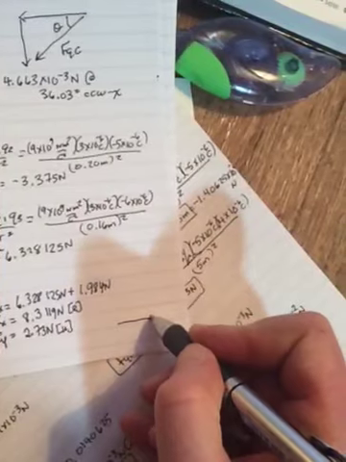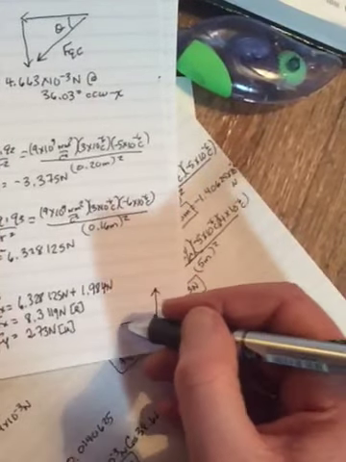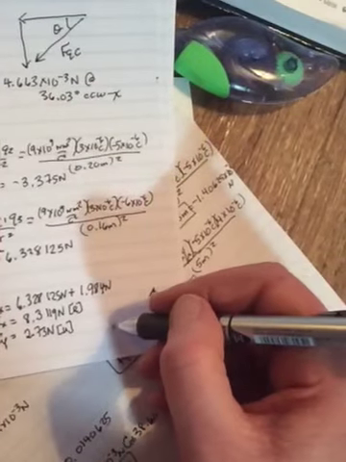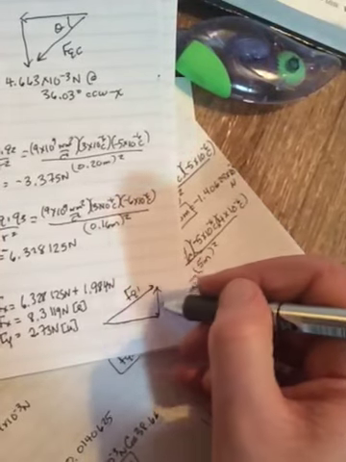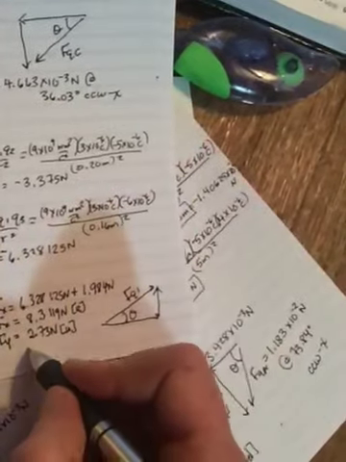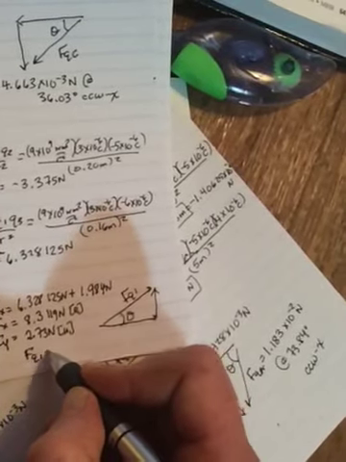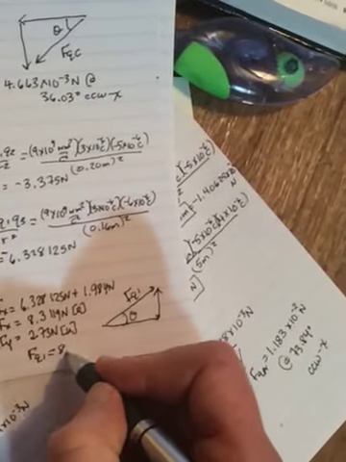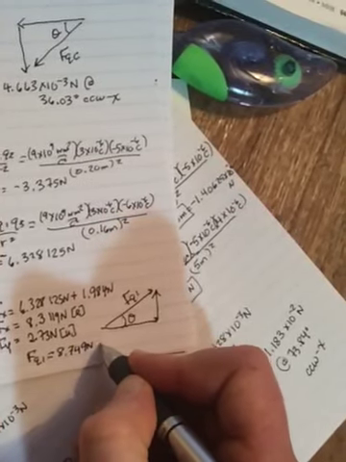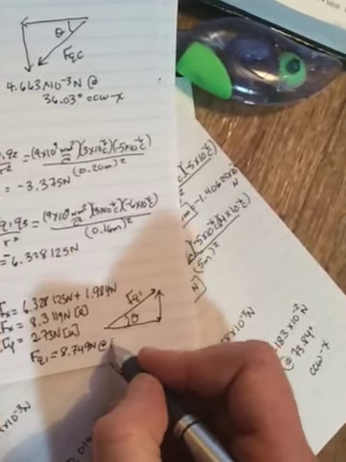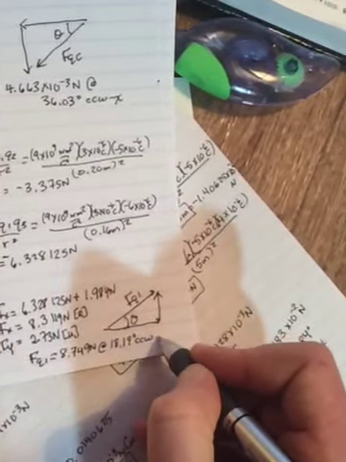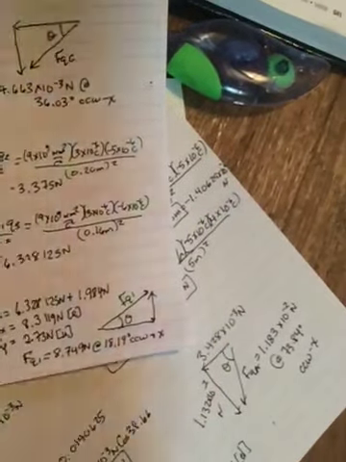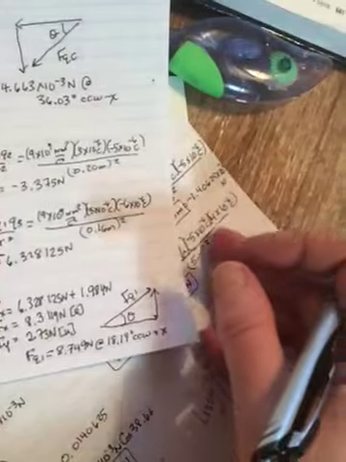Okay, so now we draw our triangle, do the Pythagorean theorem, find the angle. So we have 1 going to the right, we have 1 going up. The one going to the right is a fair bit longer. And this will be our FQ on number 1. This will be our angle. Square them, add them together, take the square root, get an FQ1 of 8.749 newtons at an angle of 18.19 degrees. Look at your diagram. It's going to be counterclockwise from the positive x. Okay? So that is number 8 done.